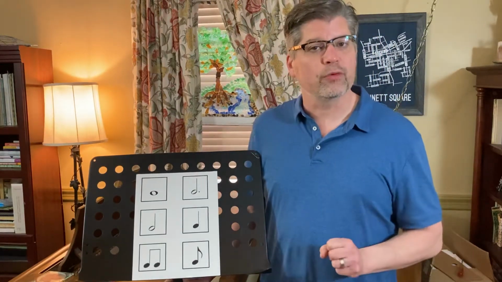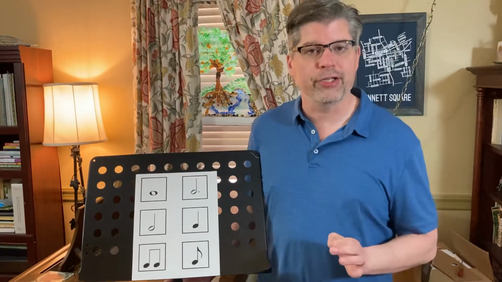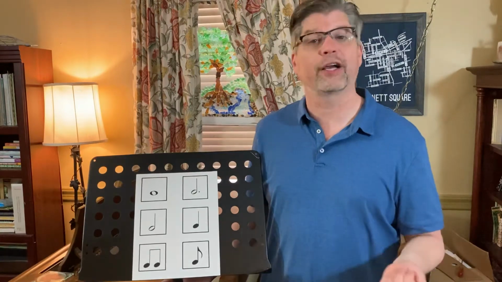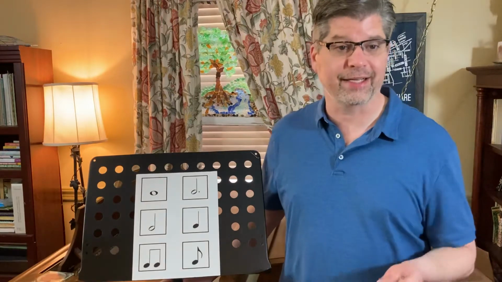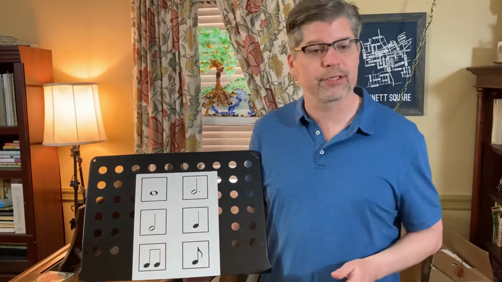So let's start with the beat. The beat is a pulsation that divides time into equal lengths. A clock is a good example. Every minute, a clock ticks 60 seconds, and each one of those ticks is a beat. A beat divides time into equal lengths.